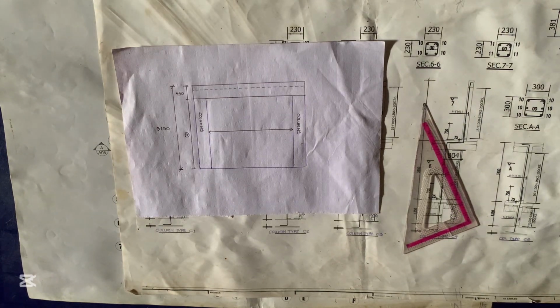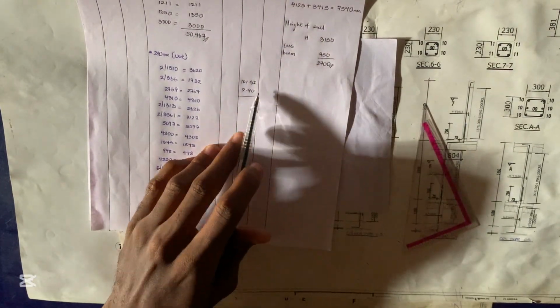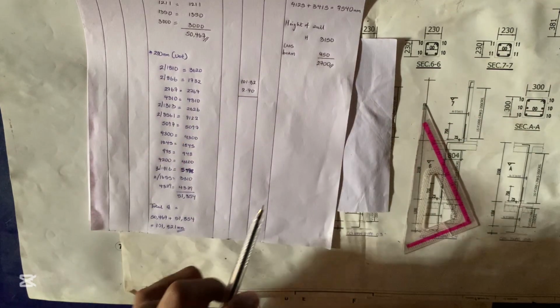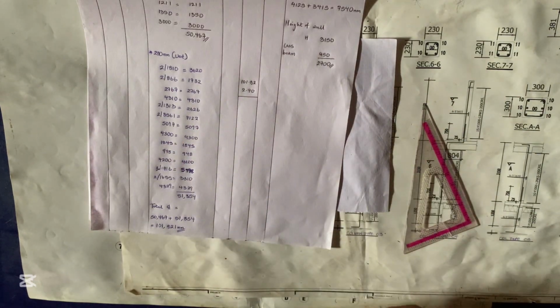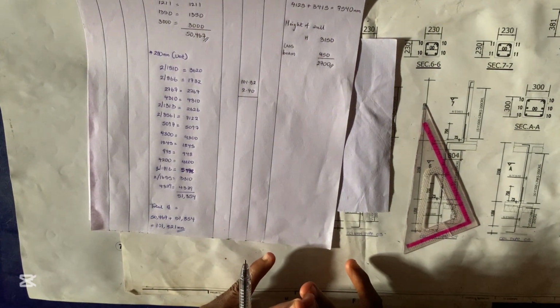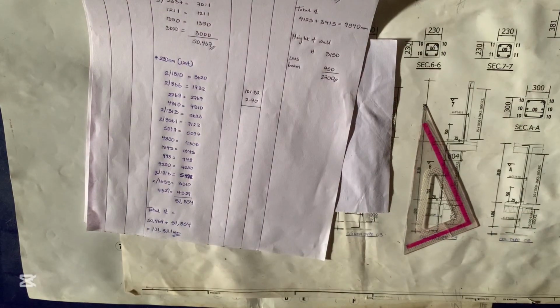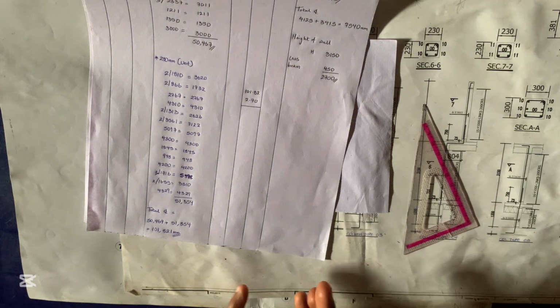What we just measured is the 230 mm blockwork. So the adjustment you are going to be doing now will be for all the openings around the 230 mm blockwork. I don't know if that makes sense. So let's start with the adjustment for doors and windows found in the 230 mm blockwork.